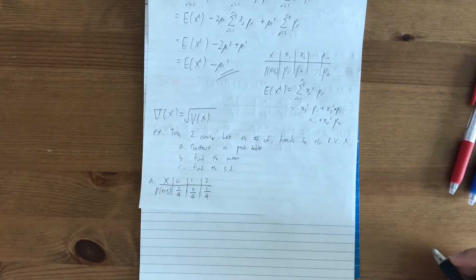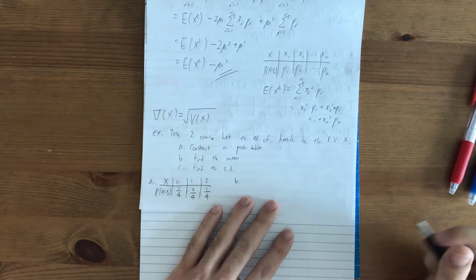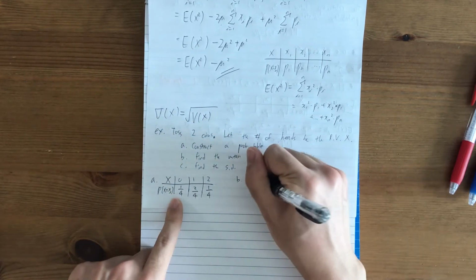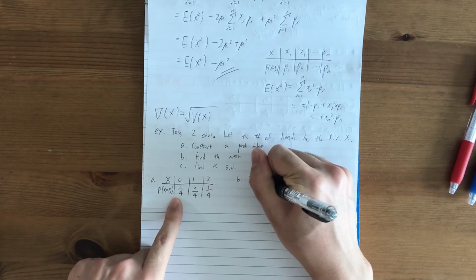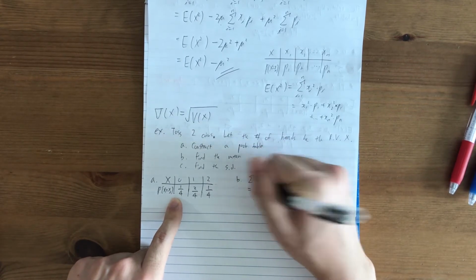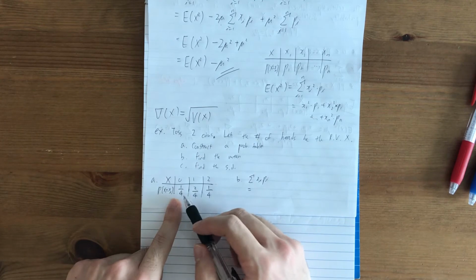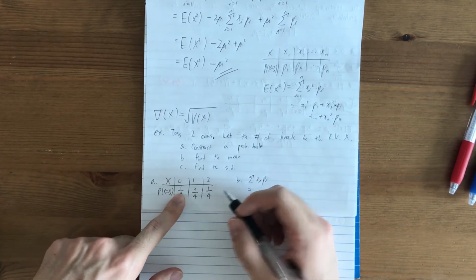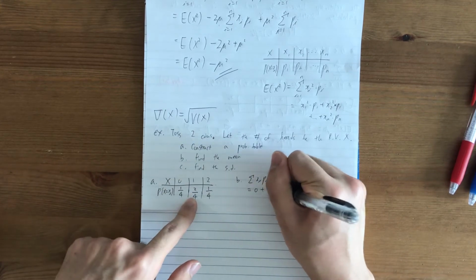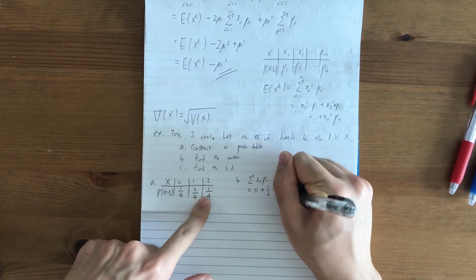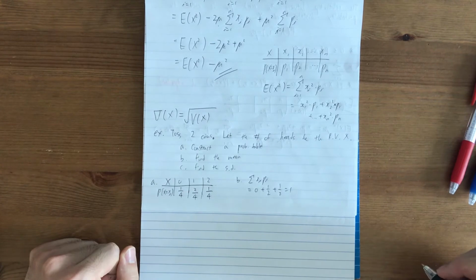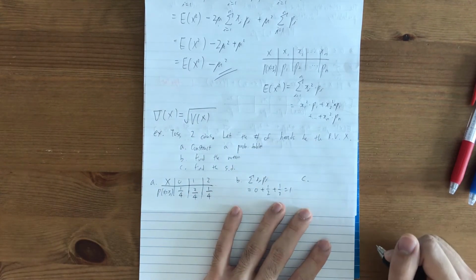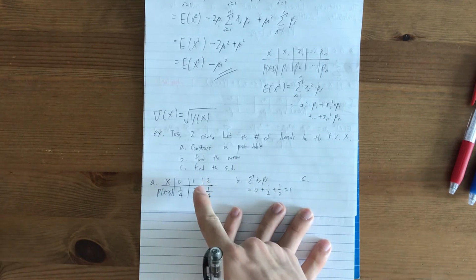Alright, so that's A. After this, it's going to be much easier to calculate the mean. We can directly use the formula, but we can also find it based on this probability table. So this times that, which is 0, and this times that, which is half, plus half, so it should be 1. So that's the expectation value, okay?